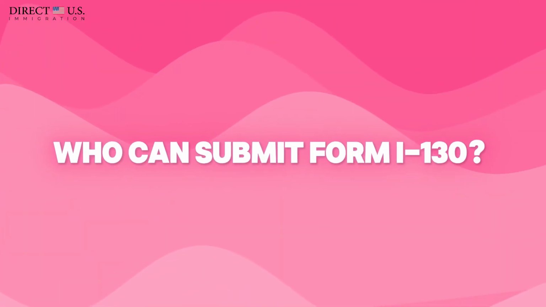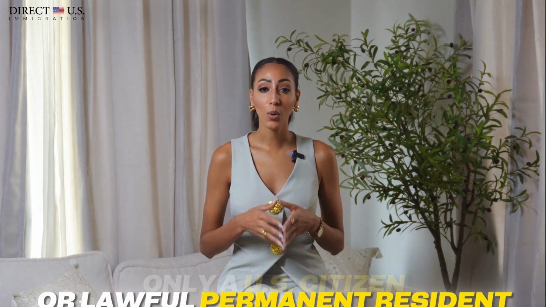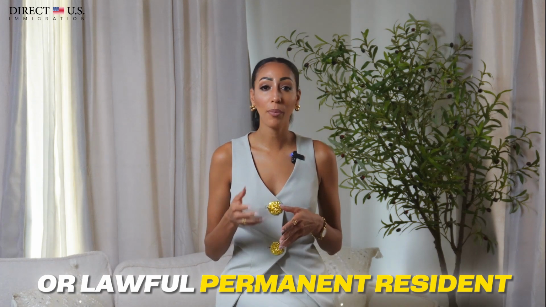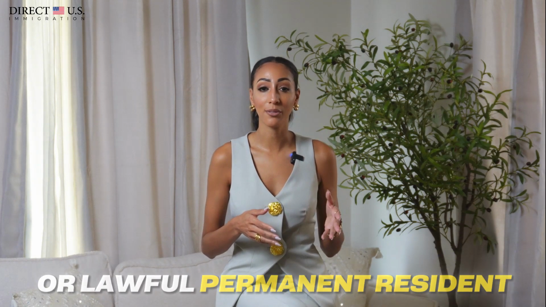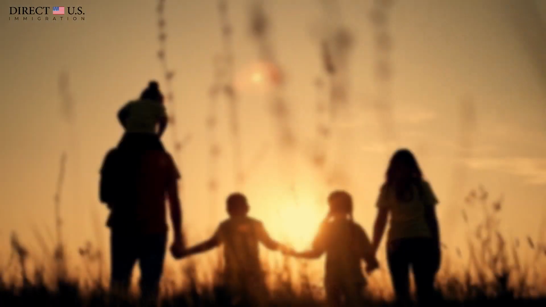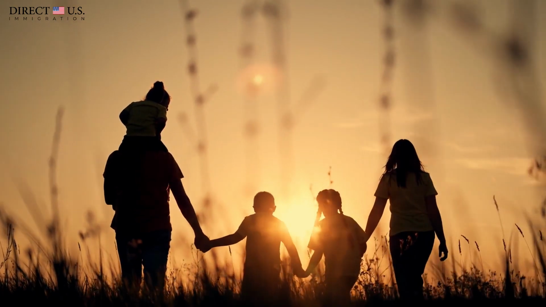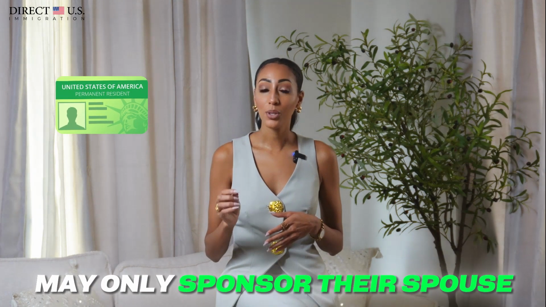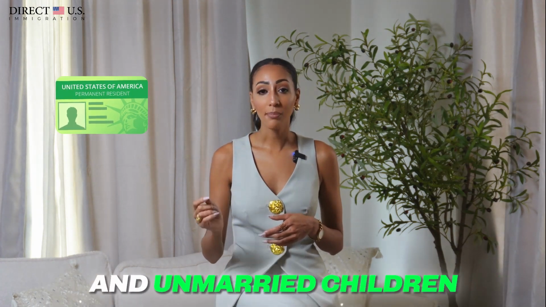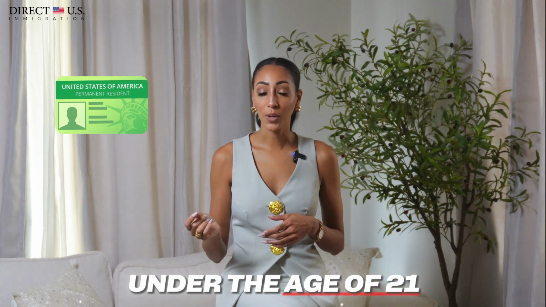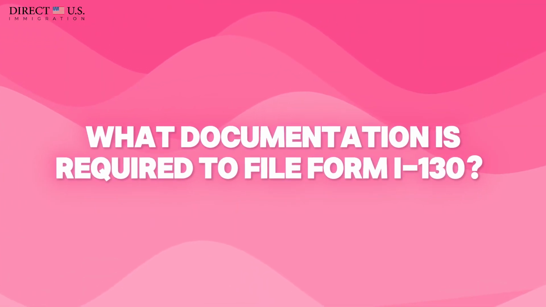Who can submit Form I-130? Only a U.S. citizen or lawful permanent resident can submit Form I-130 on behalf of the relative. A U.S. citizen can sponsor parents, siblings, a spouse, and children of any age or marital status. Lawful permanent residents, more commonly referred to as green card holders, may only sponsor their spouse and unmarried children under the age of 21.